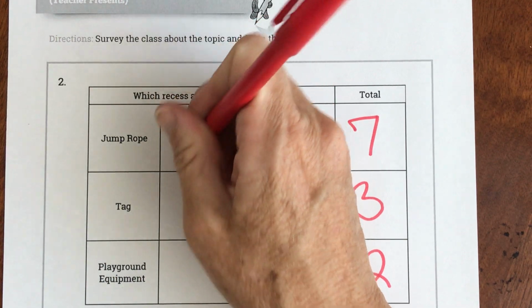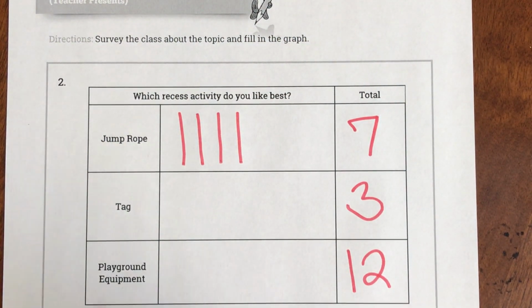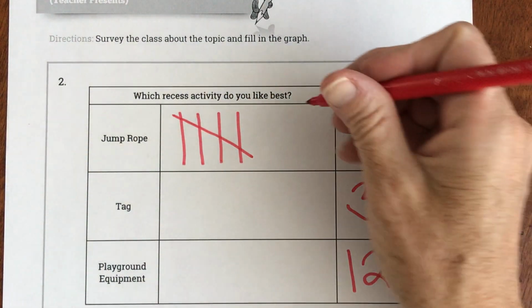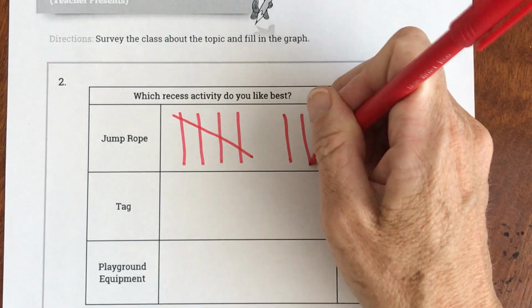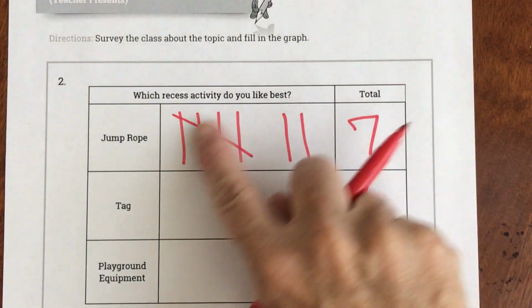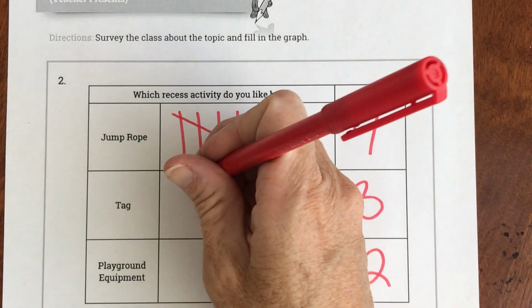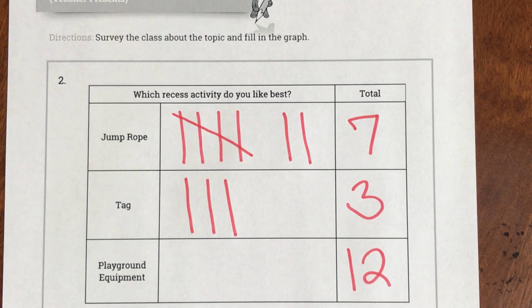Okay, so how would I draw 7? 7, we're going to do 1, 2, 3, 4, and then 5. And then there's a space, and then I'm going to start again. So I have 5, 6, 7. That's how I draw 7 using tally marks. Okay, let's do 3 now. 1, 2, 3. And I can't do anything else with that one.